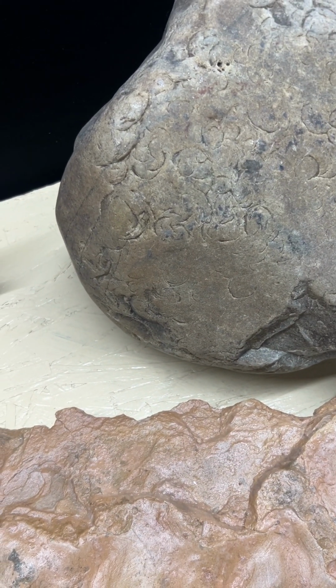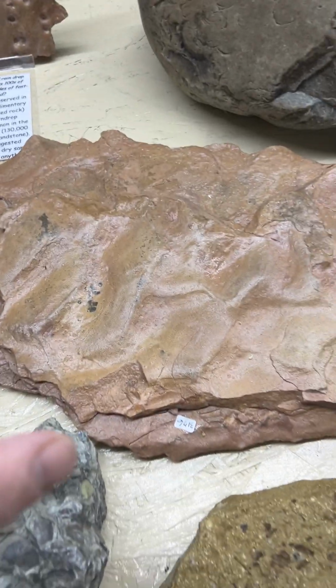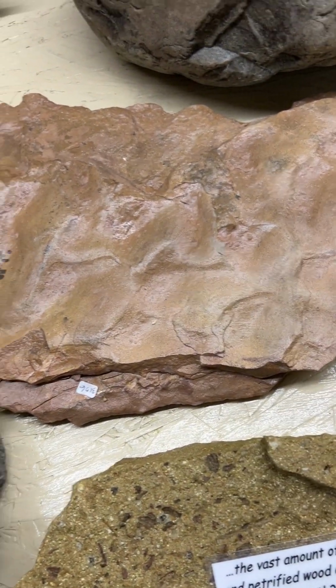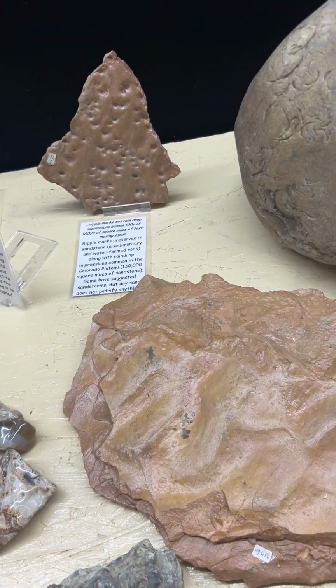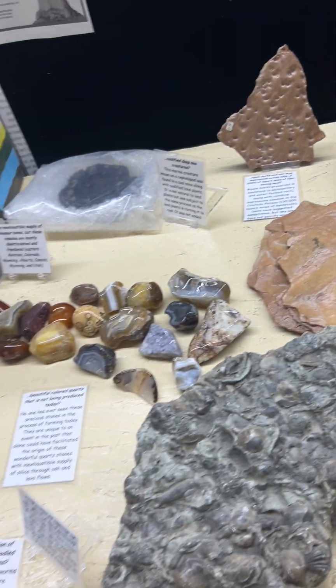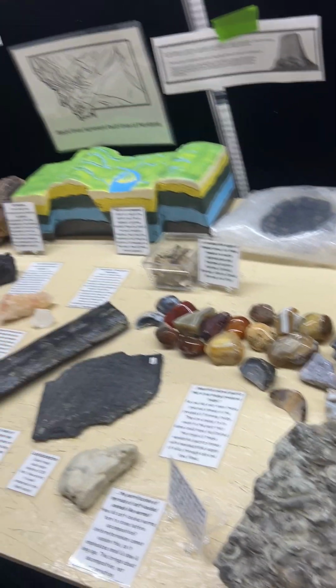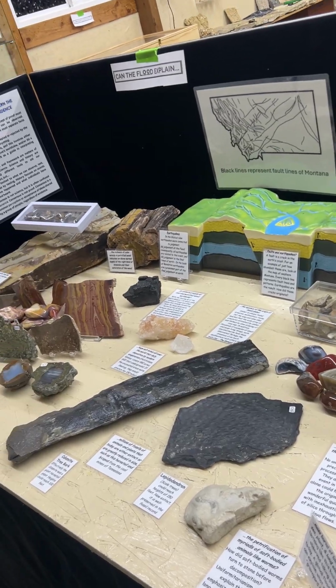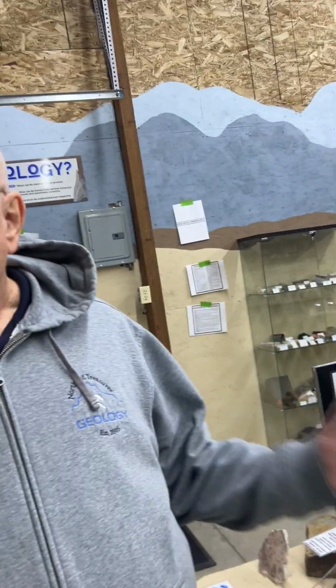And of course, the Southwest is filled with fossil ripple marks, raindrop splatter marks. And these are all mysteries that I think are best explained by the flood. So that's our Geology Learning Center.